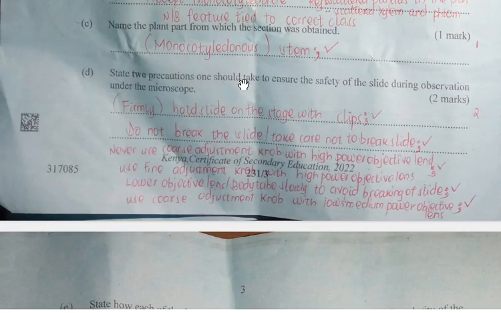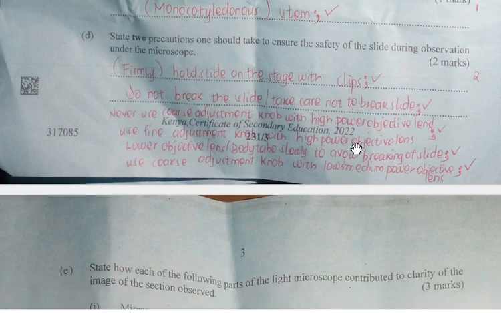Part D, state 2 precautions one should take to ensure safety of the slide during observation under the microscope. Number 1, you hold the slide on stage with clips firmly, and take care not to break the slide. Never use the coarse adjustment knob with the high power objective lens. You use the fine adjustment knob with the high power objective lens.